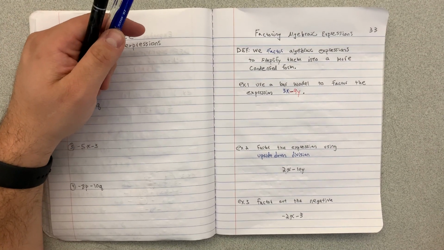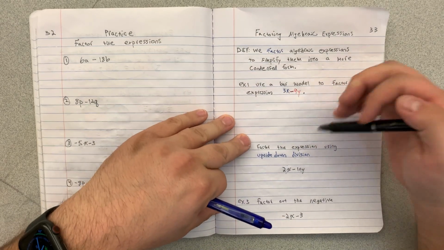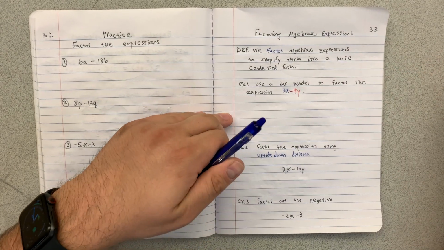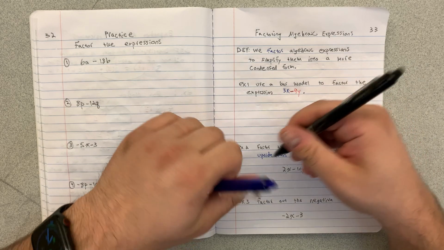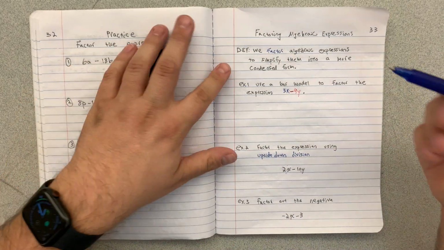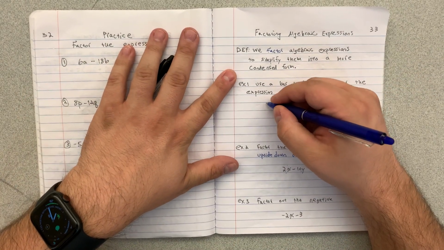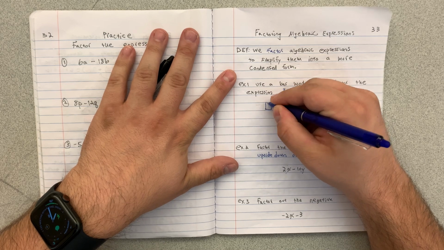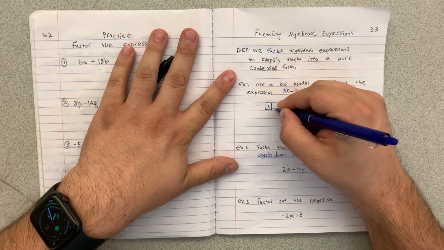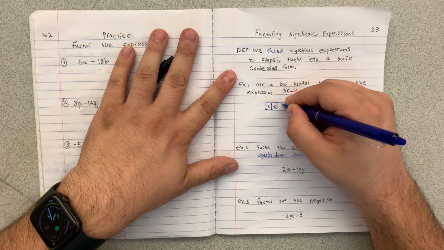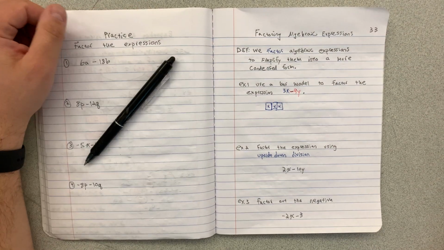So as a bar model, if I have three x's, that just looks like x, x, x.